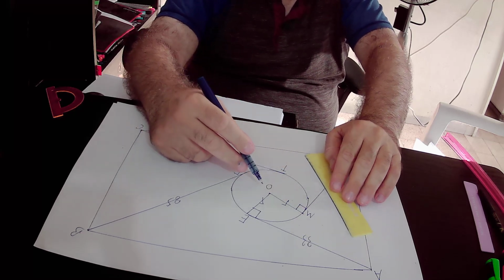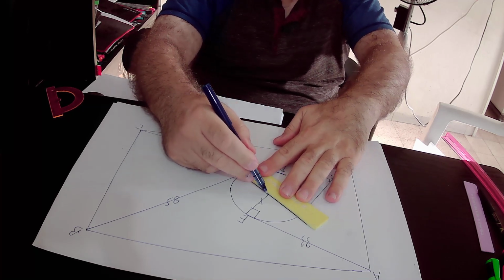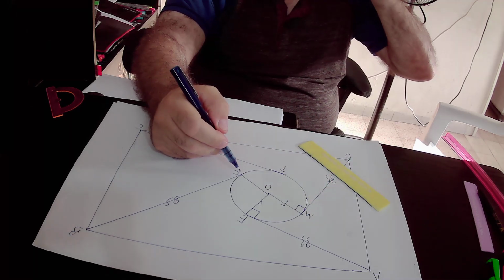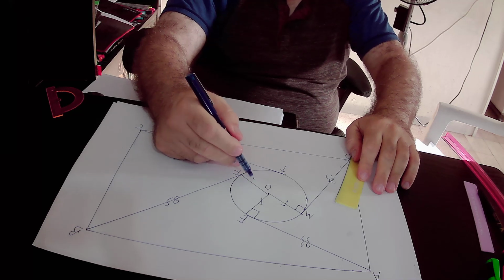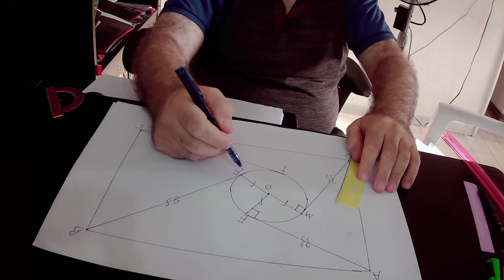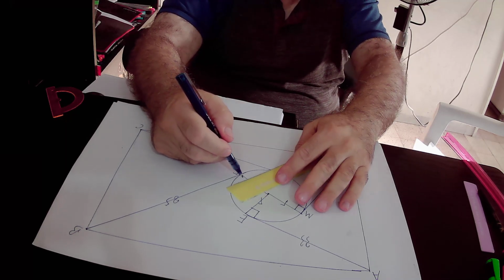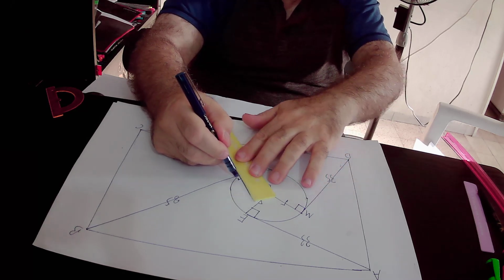Likewise, we join points O and F together by a straight line. Point O is the center of the circle. Point F is the point of the circle itself. Therefore, OF is the radius of the circle that is equal to R, and we have the radius OF that is drawn to the point of tangency. Therefore, according to rule number 1, this angle will be equal to 90 degrees.